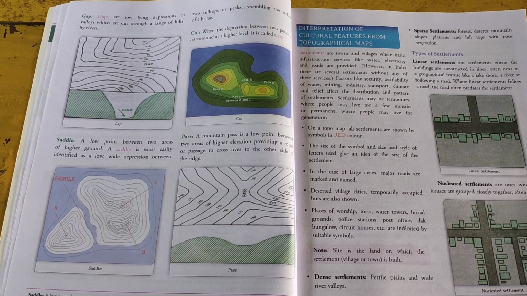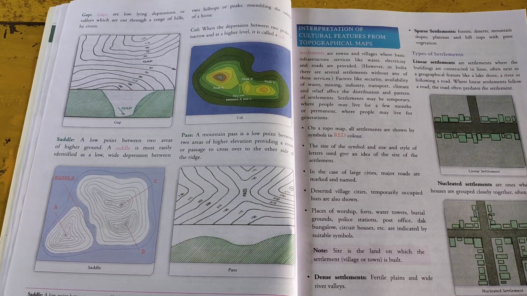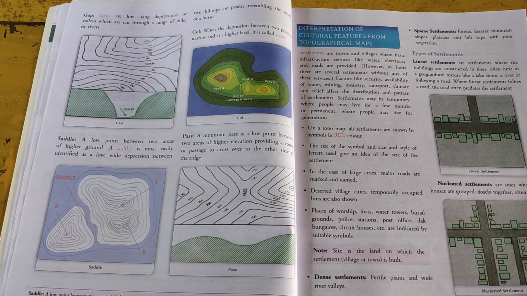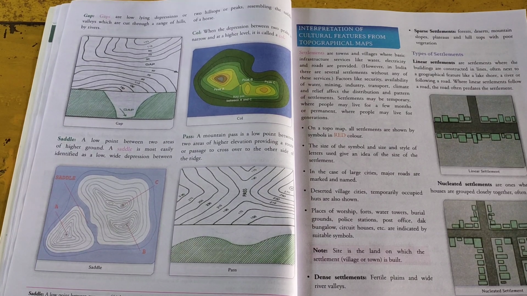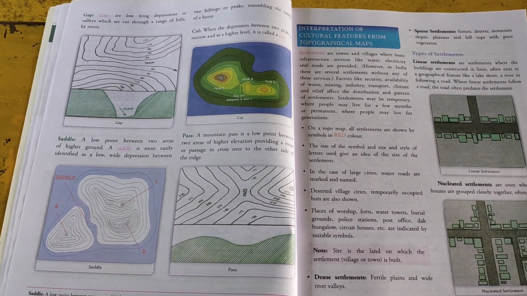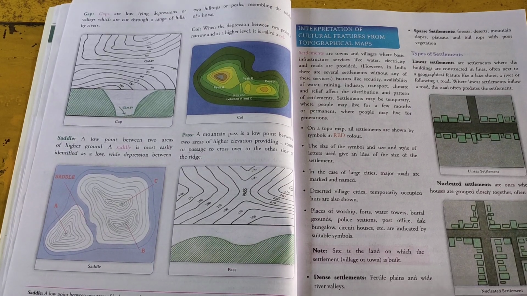While a pass is a low point between two higher elevated areas that provides a route to cross over from one side of the mountain range or a ridge to the other side. So these are certain features that are represented by the contour lines in a topographical map.